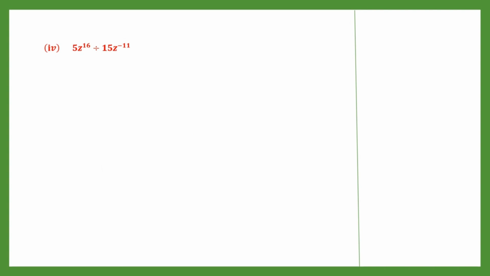So let's write this in the division form. 5 z to the power of 16 divided by 15 z to the power of minus 11. So let's look at the numbers. Now this is 5 ones are 5, 5 threes are 15. So our number will be 1 by 3. Let's look at z now.